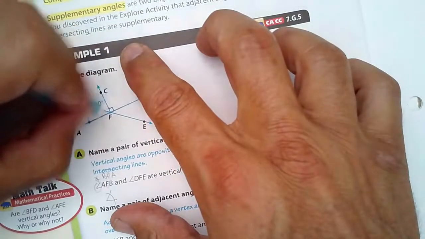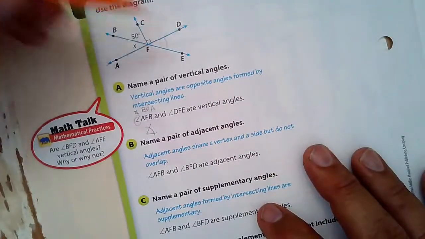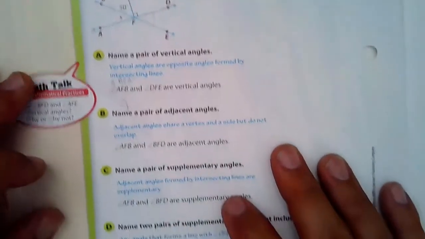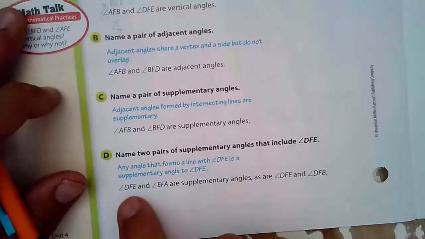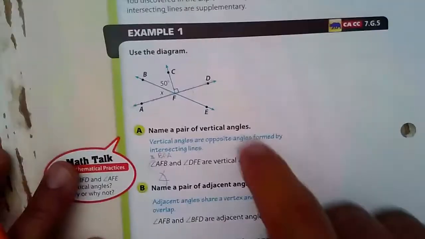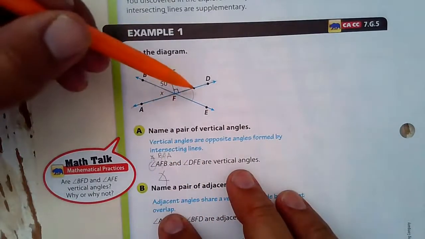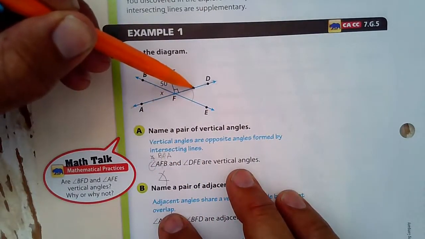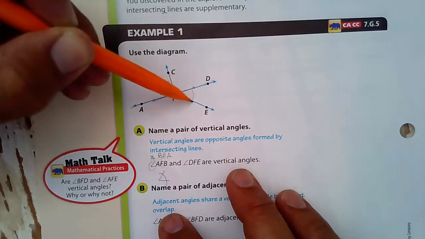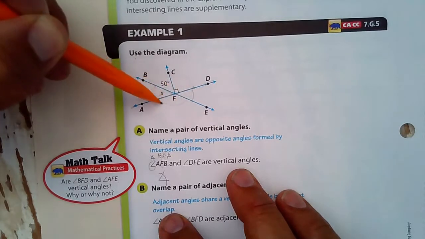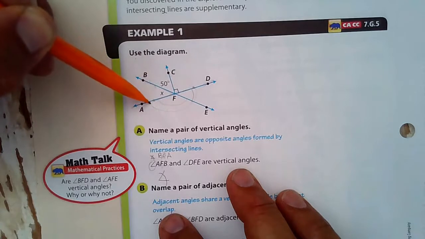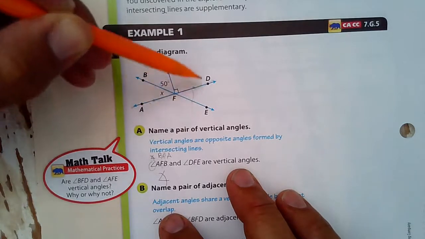Okay, DFE. So I'll erase this, and you have DFE. So I need 2 pairs of that. So DFE and EFA, DFE and EFA. So what we're looking at is as you have this going to this. So EFA is the other angle that makes a supplementary, 2 supplementary angles, because you need to make 180 degrees.